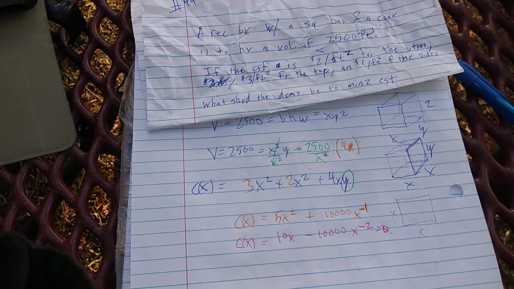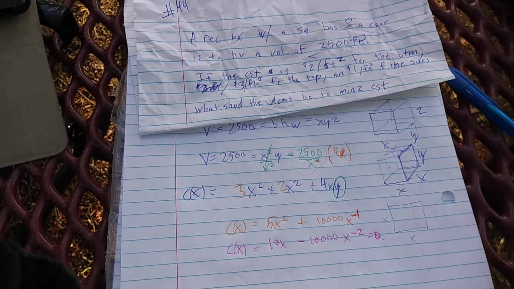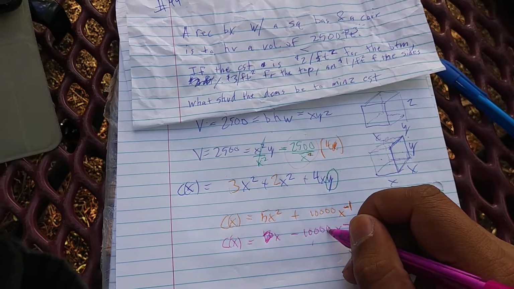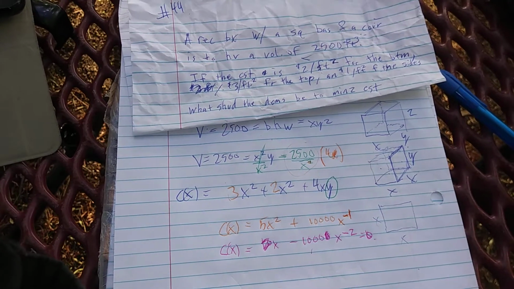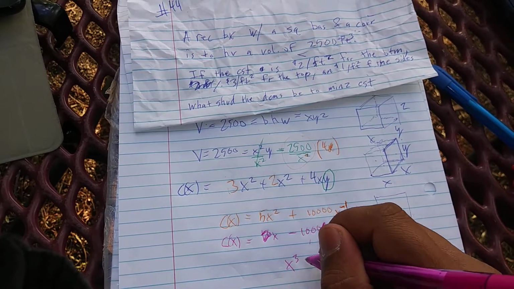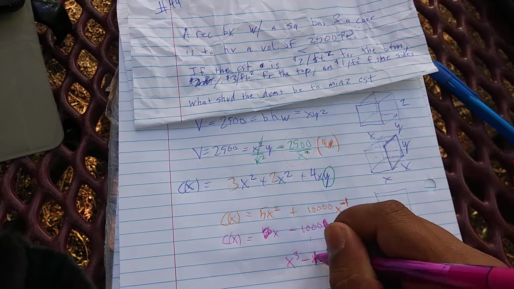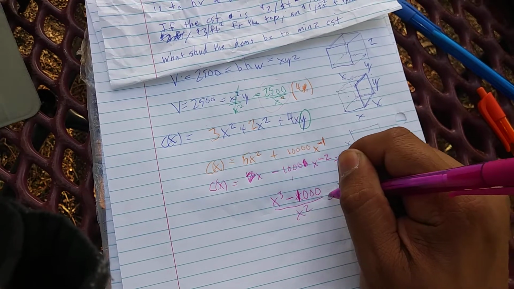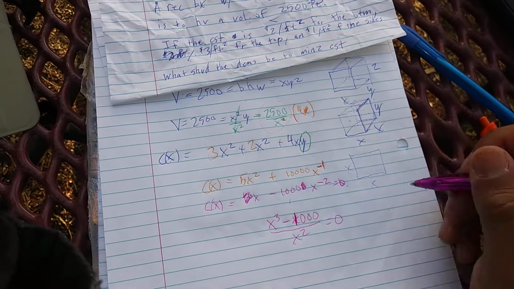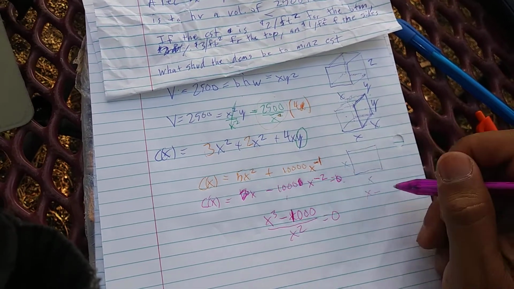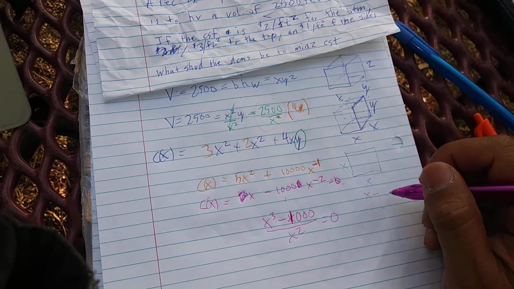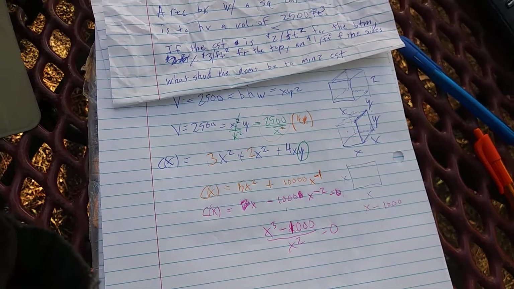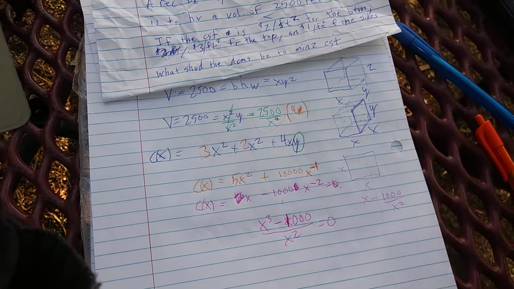Let's do this step in another color. Divide both sides by 10. 0 over 10 is 0. And then we have x minus 1,000 x to the -2, which is 1,000 over x squared.